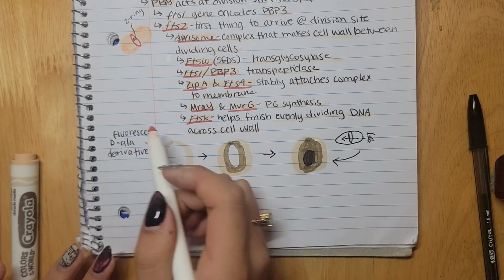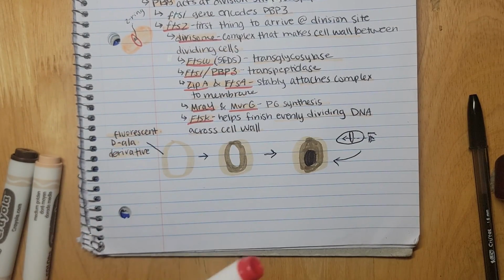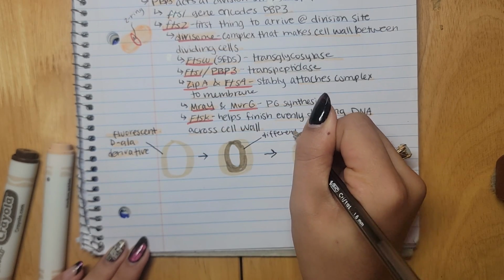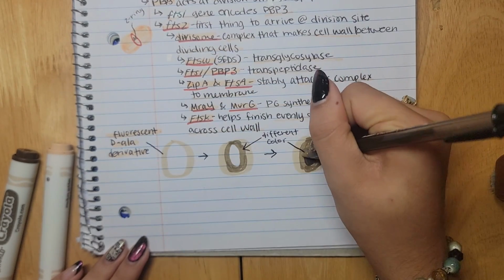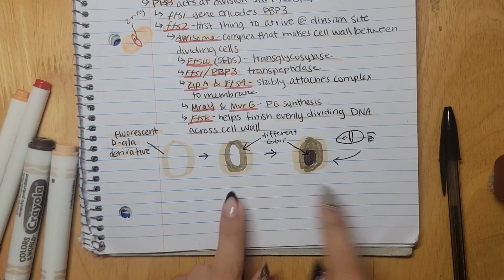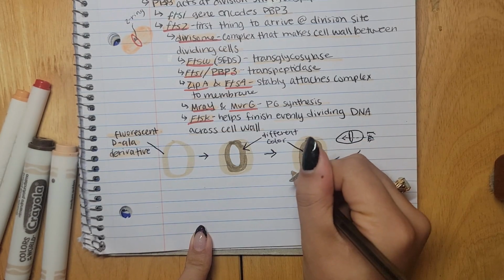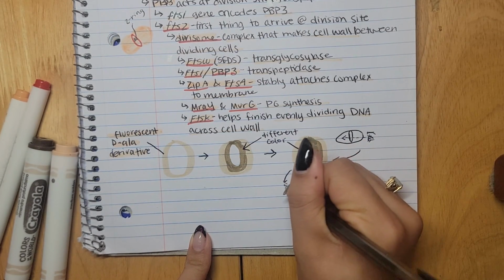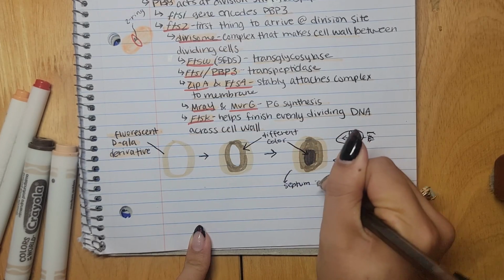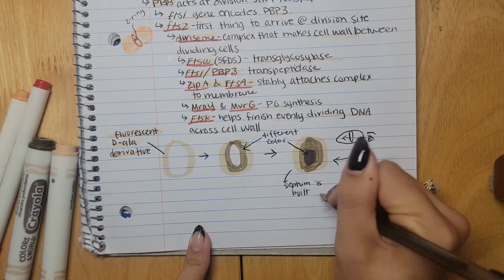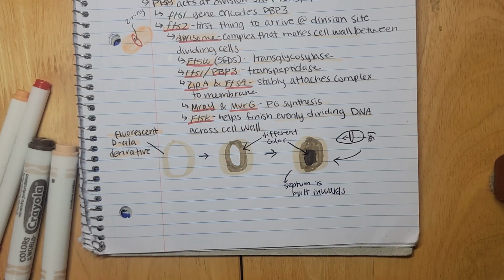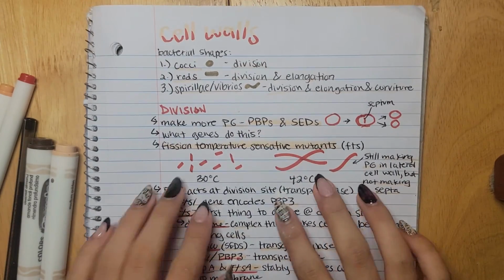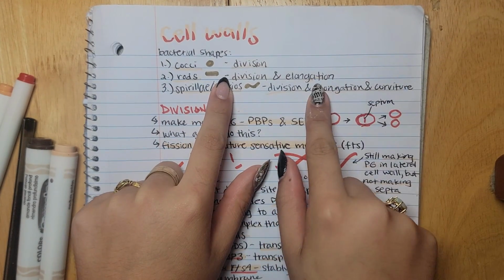And then by using different fluorescent D-alanine derivatives, I'm just going to say different colors. These are all labeled using different fluorescent D-alanine derivatives. We could see that the septum is being built inward. Okay, cool. Well, that's really interesting about division, but like I said, we have to talk about division, elongation, and curvature. So let's talk about elongation.